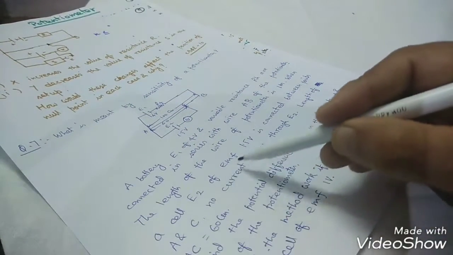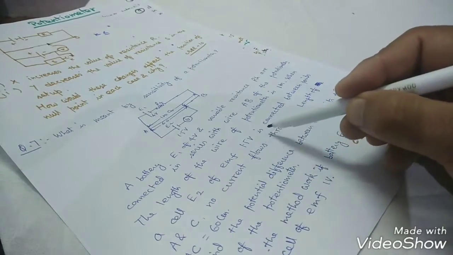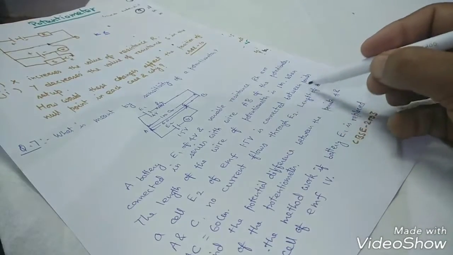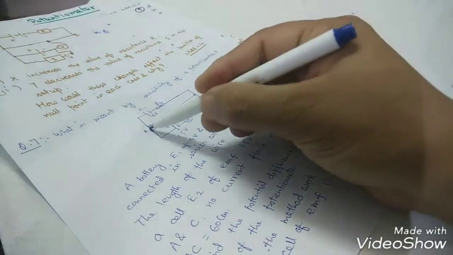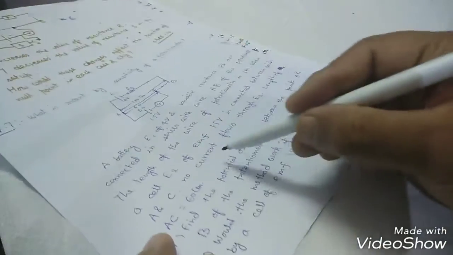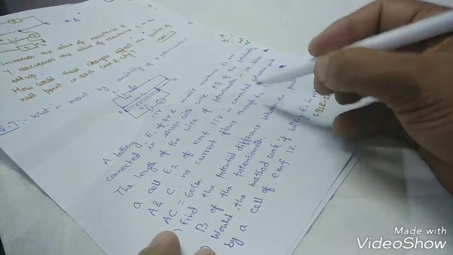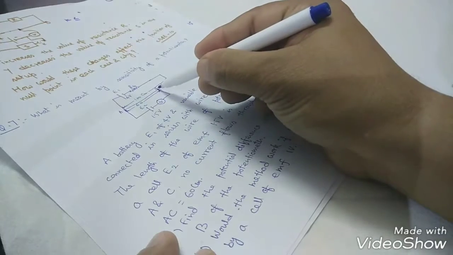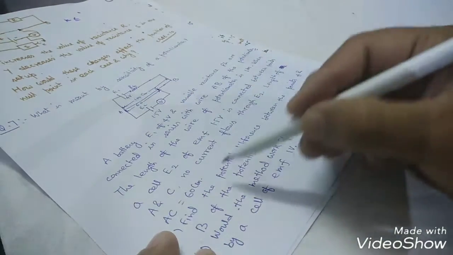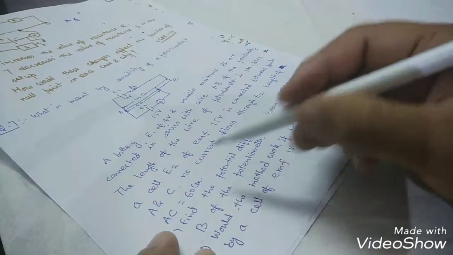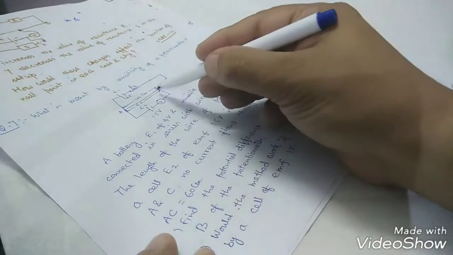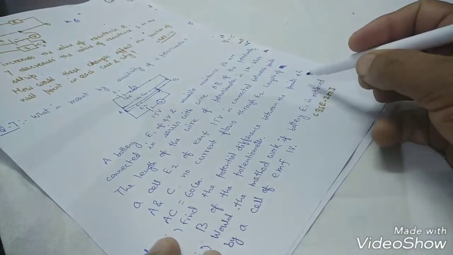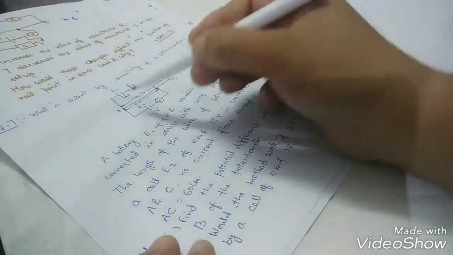When a cell E2 of EMF 1.5 volt is connected between points A and C, no current flows through E2. That means this cell is totally balanced by this length of the potentiometer wire. The length of AC is equal to 60 centimeter. Find the potential difference between the points A and B of the potentiometer.